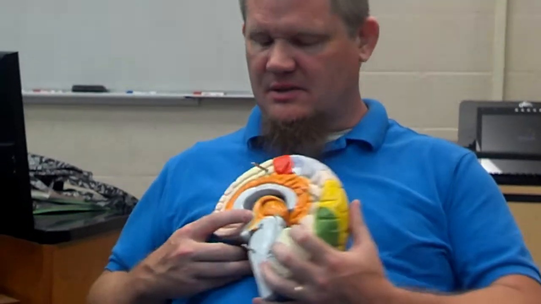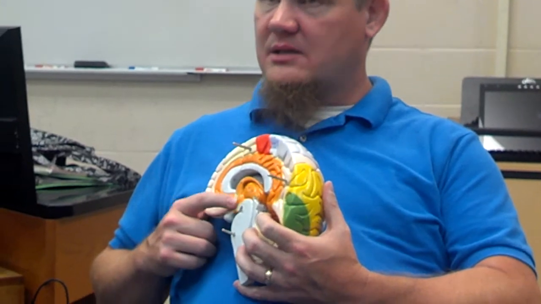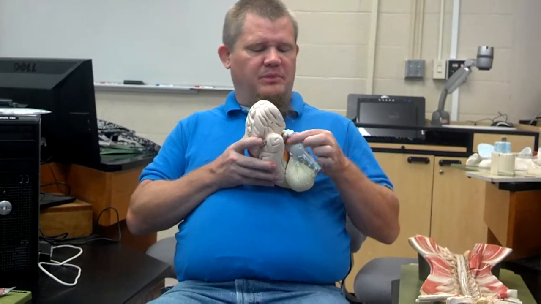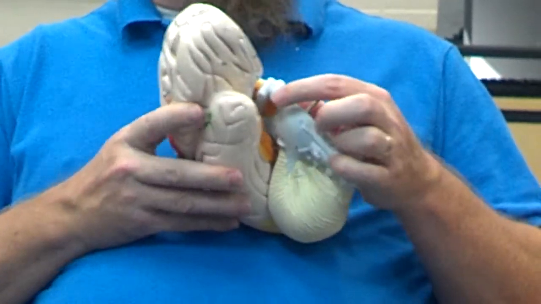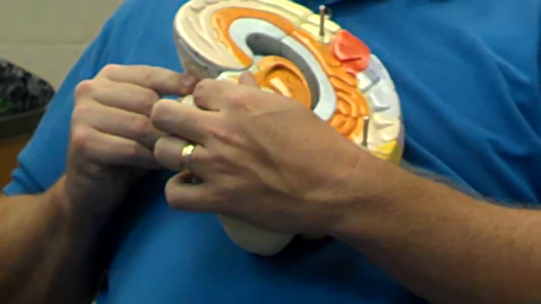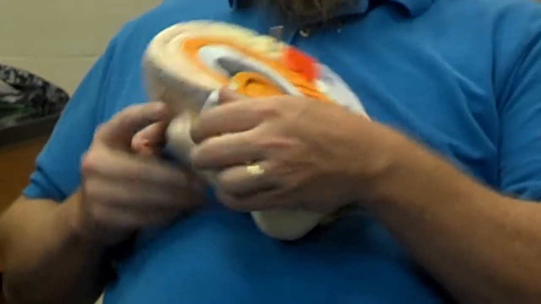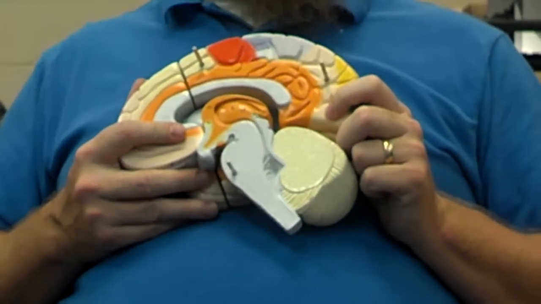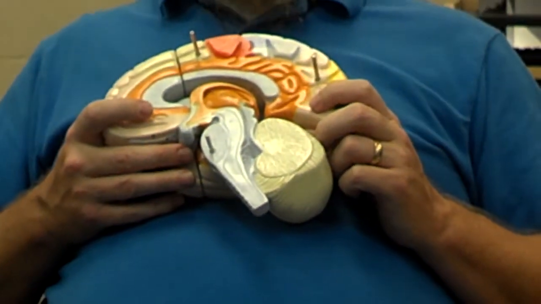The hypothalamus is this little duck's bill that kind of hangs down right here. See a little bean? That's the pituitary. The pituitary is attached to the hypothalamus. If we go under the thalamus, we enter the midbrain.